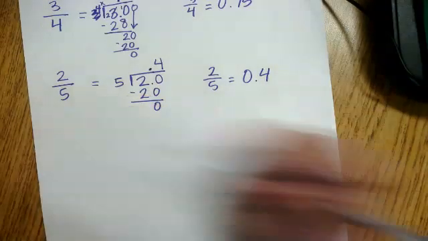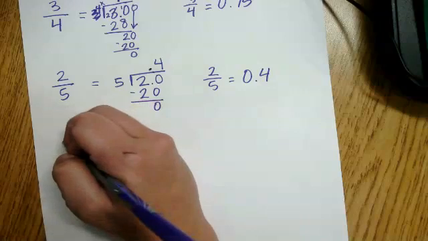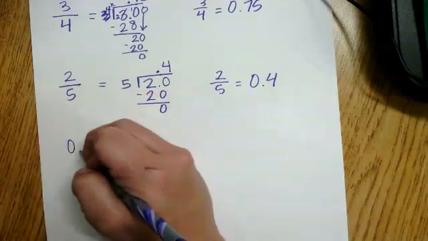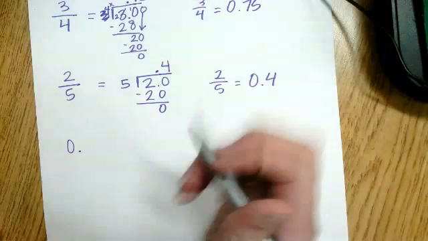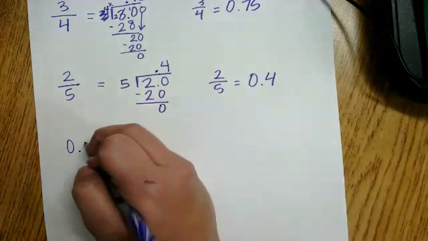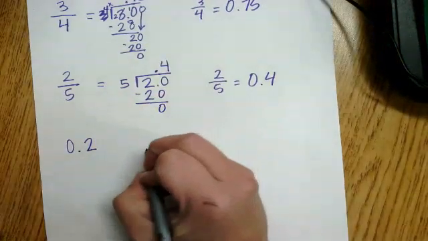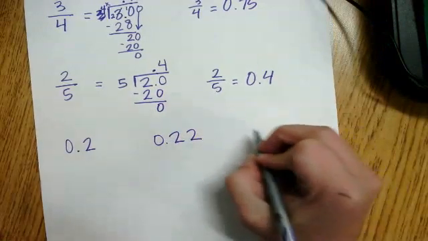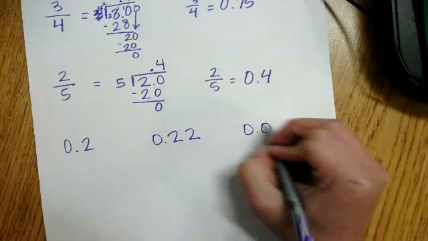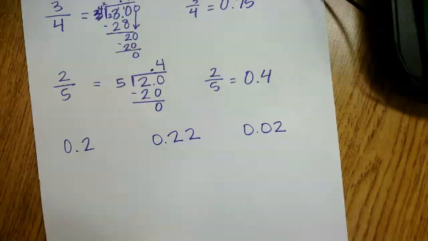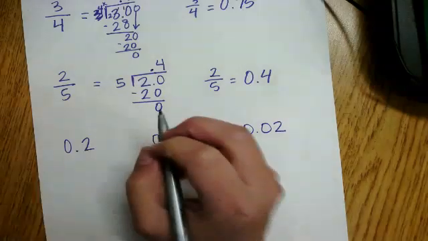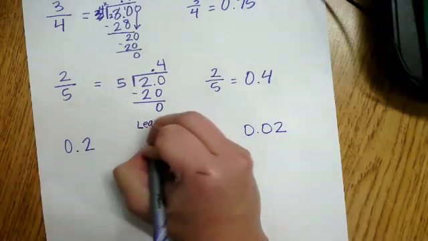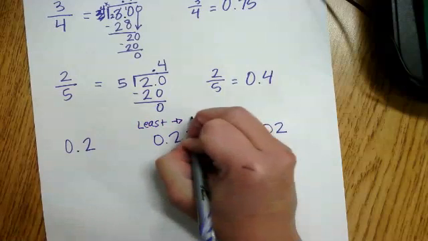Okay, now for comparing decimals. Let's say we have the decimals 0 and 2/10, 0 and 22 hundredths, and then 0 and 2 hundredths, I'm sorry. And let's put these in order from least to greatest.